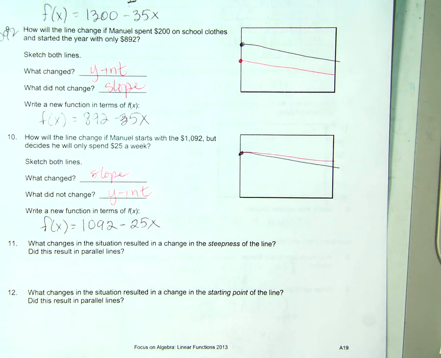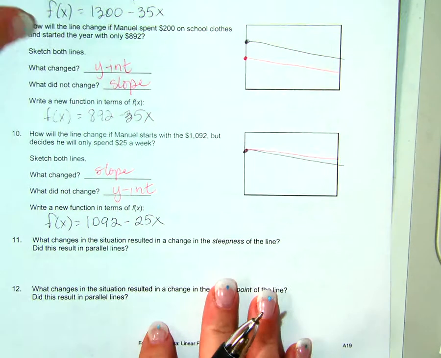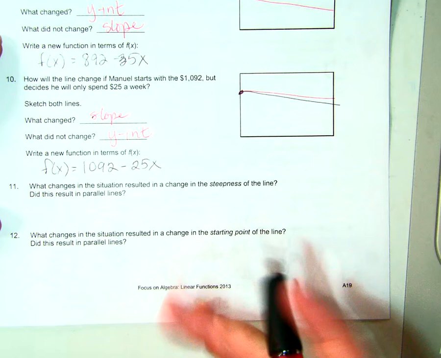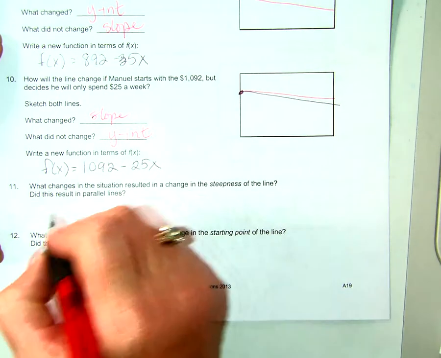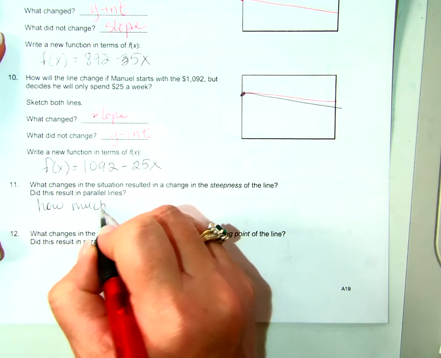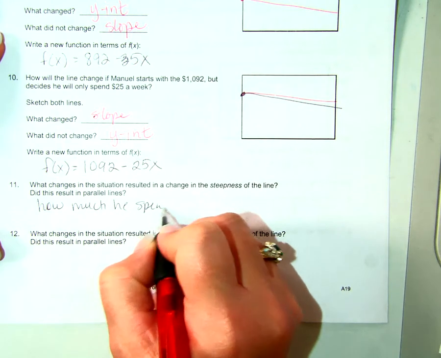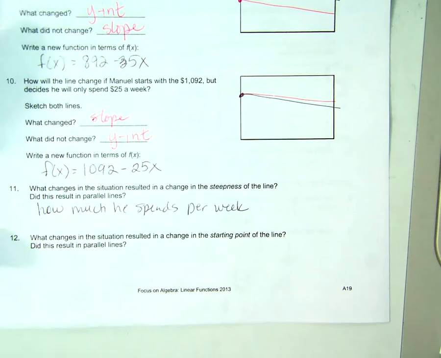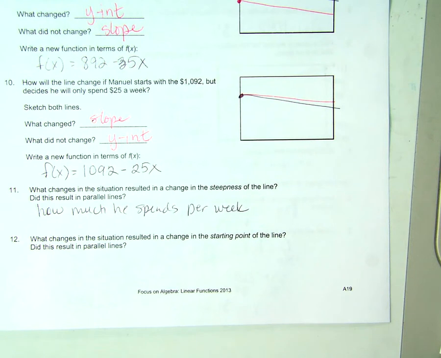What changes in the situation resulted in a change in the steepness of the line? How much he spends? Sean, can you say it a different way? No? Same thing, right? I would only add one part to it. How much he spends per week. That's what I would change. Okay, we want that per in there.